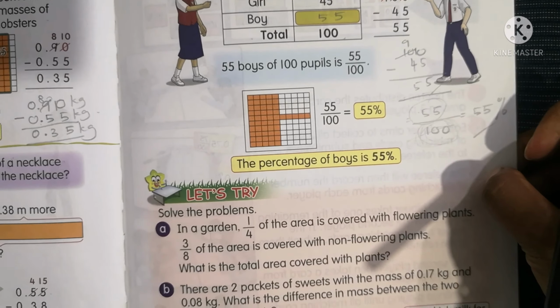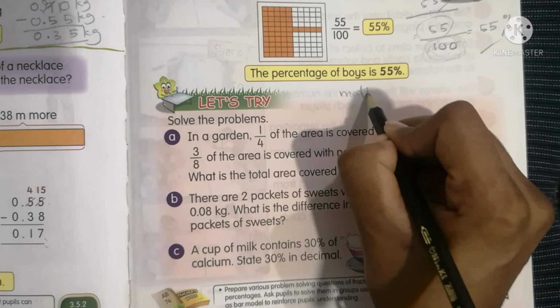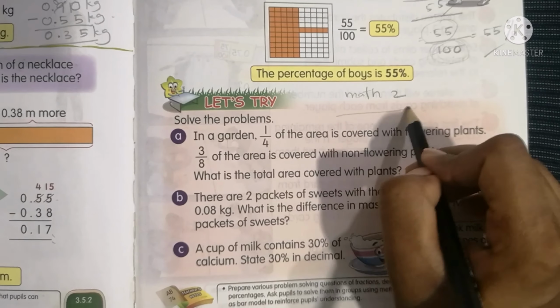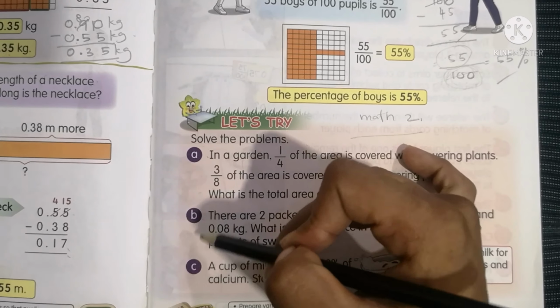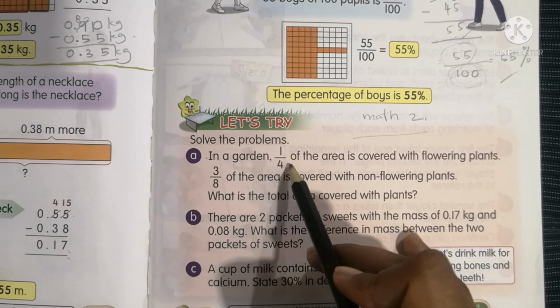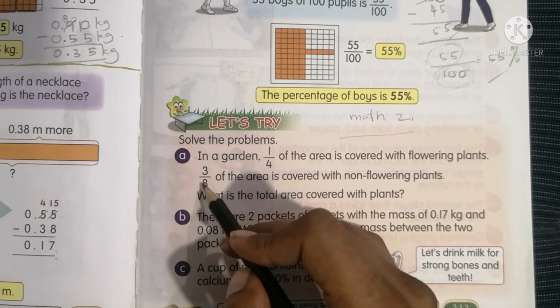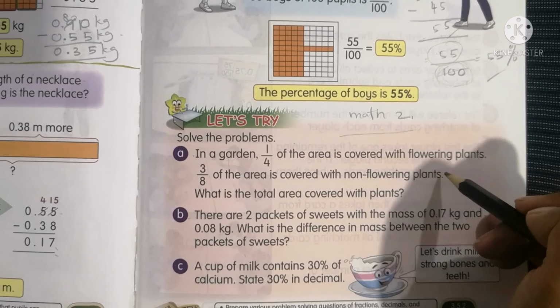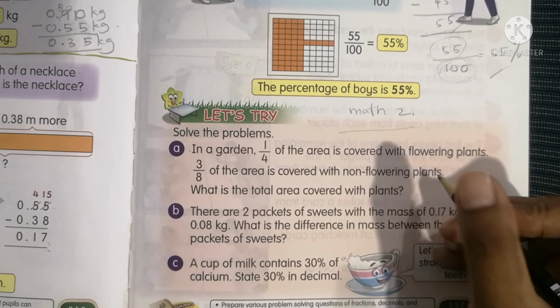Faham? Okay. So we are done with all the examples here. So this one, I want you to take out the same maths 2. In the same maths 2, I want you to solve this problem. A, B, C. 3 questions, okay? In a garden, 1/4 of the area is covered with flowering plants. 3/8 of the area is covered with non-flowering plants. What is the total area covered with plants? So what you have to do?